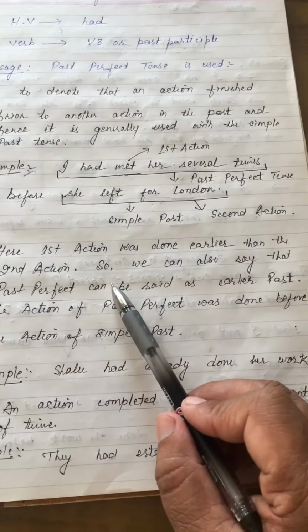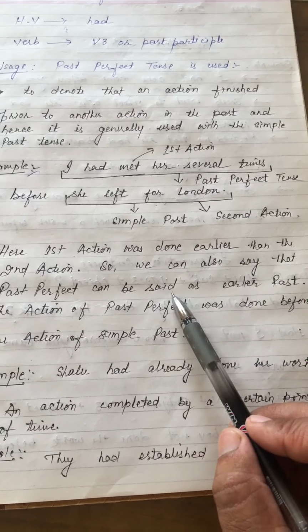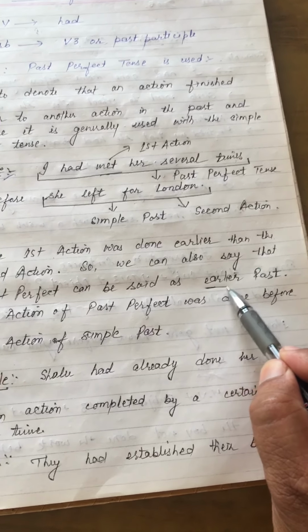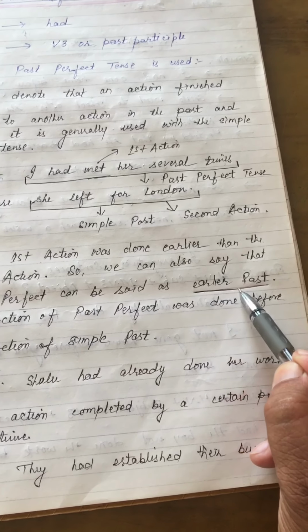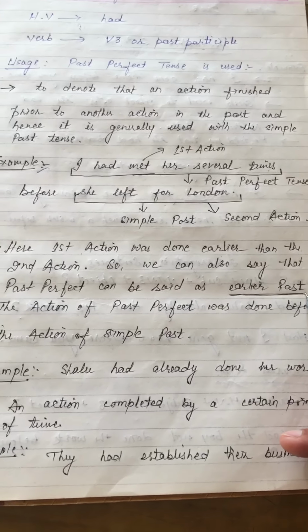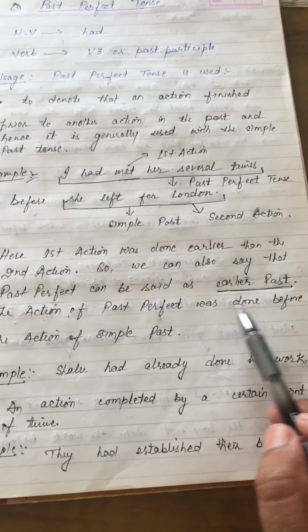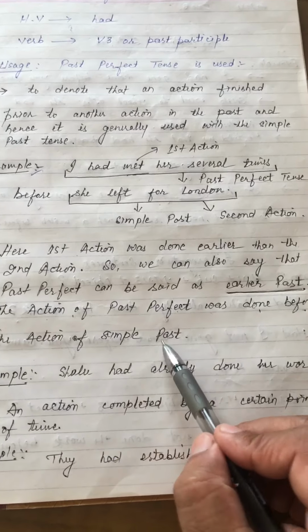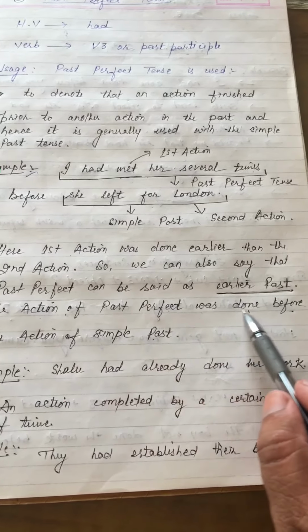So we can also say that past perfect can be called earlier past. The action of past perfect was done before the action of simple past, right? This line is very important.